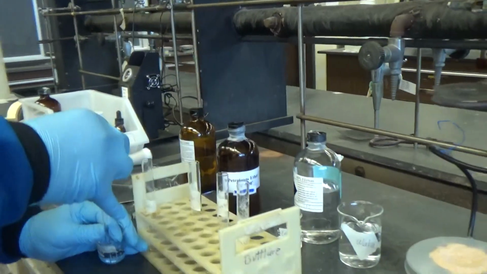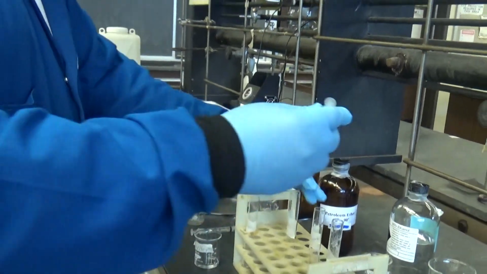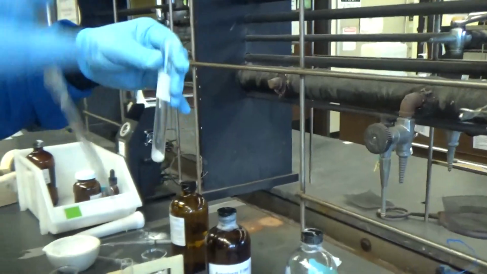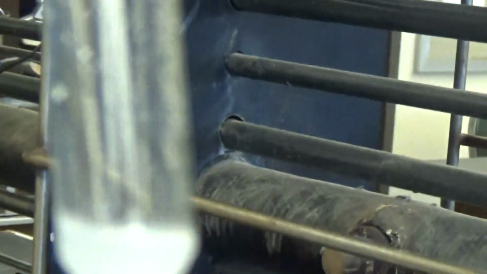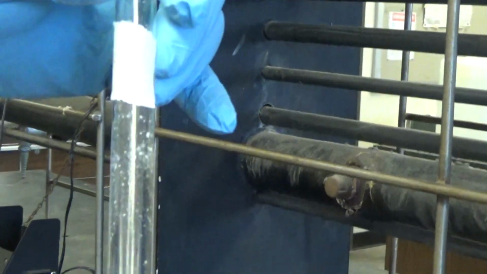Add 1 milliliter. And as you can see here, it is not completely soluble at room temperature. That means that we can select petroleum ether as a solvent.